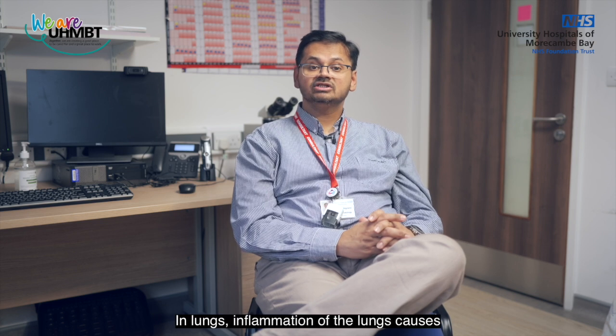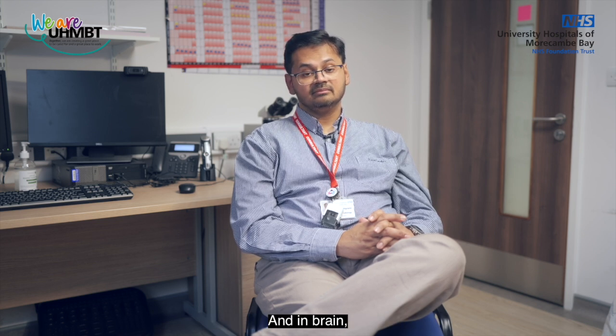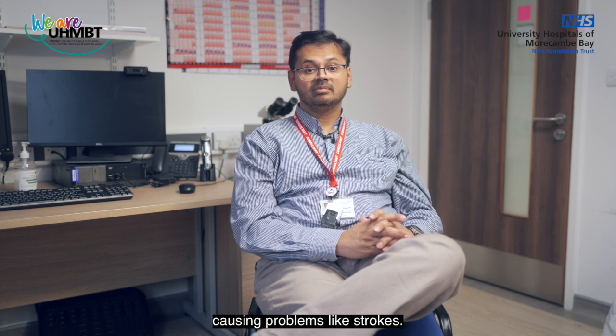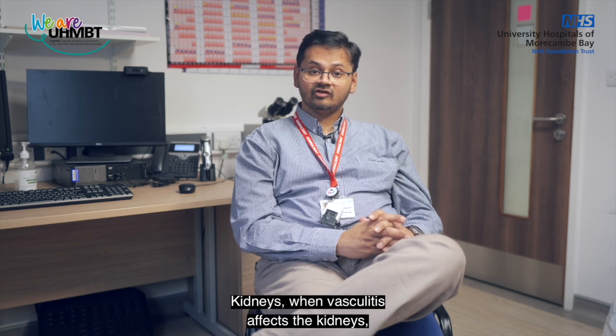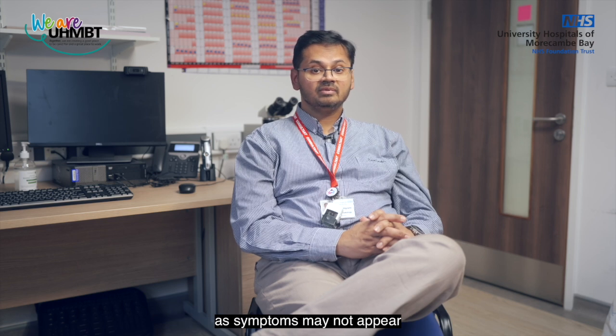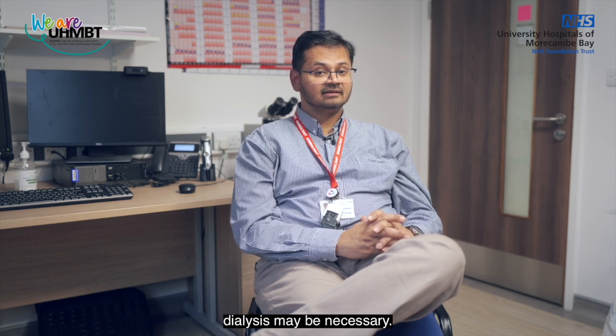In muscles, inflammation causes muscle aches, and eventually your muscles could become weak. In lungs, inflammation causes coughing and shortness of breath, and in the brain, occasionally the blood vessels can be affected, causing problems like strokes. Kidneys. When vasculitis affects the kidneys, there may be a problem passing urine or blood in the urine is seen. Vasculitis of the kidneys can be dangerous, as symptoms may not appear until the kidneys have been damaged. In severe cases, treatment on an artificial kidney machine called dialysis may be necessary.